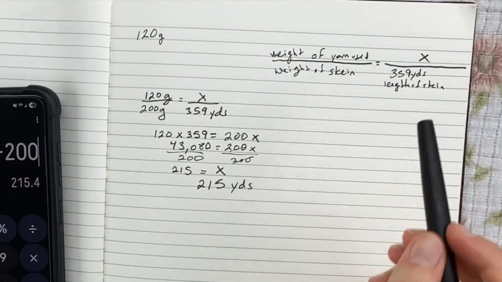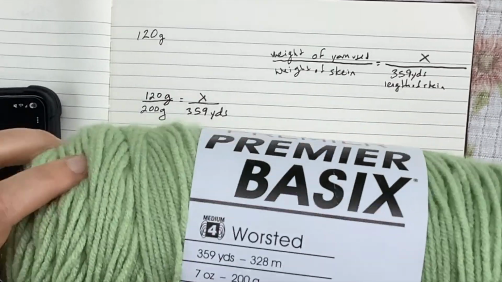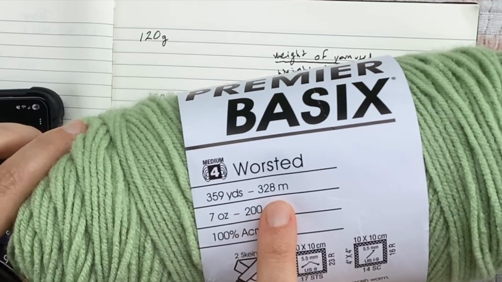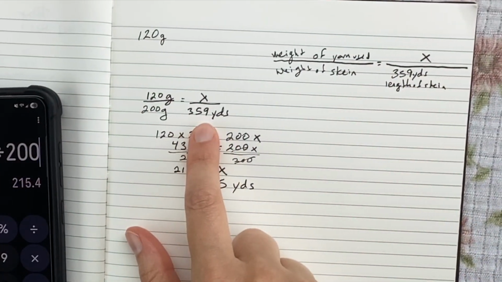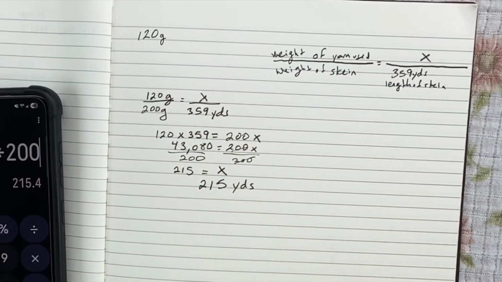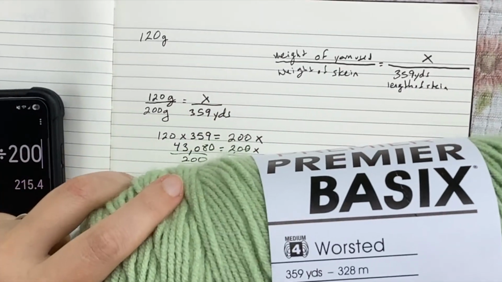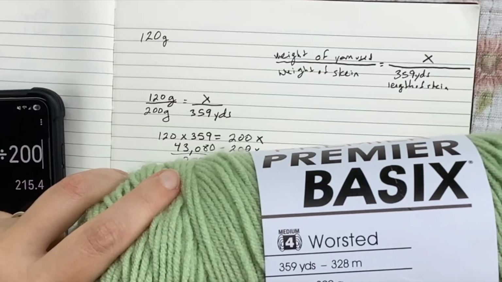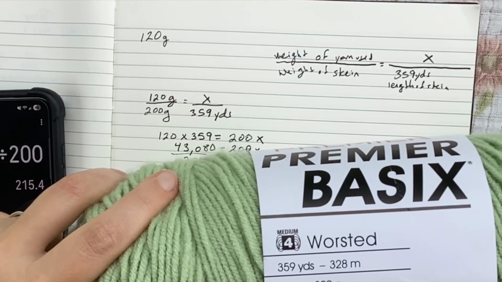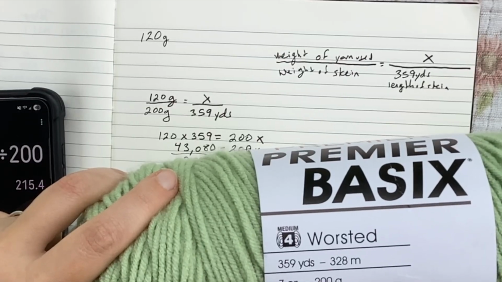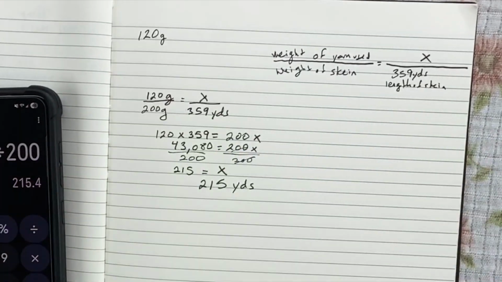If you wanted to, you could change this to meters because, of course, it also has meters here, 328. So instead of 359 yards, you would put 328 meters and continue doing the project. You can also weigh it in ounces. I just find that that's not as accurate because the ounce is such a big amount of weight when you can get a lot more accurate with the grams, which is why I measure in grams, okay?